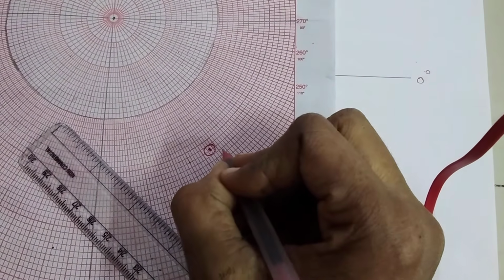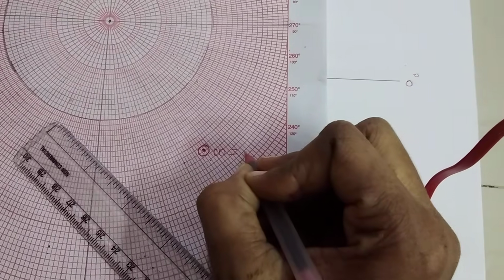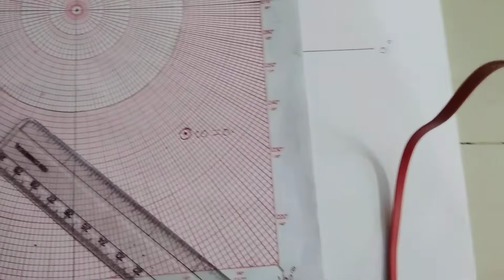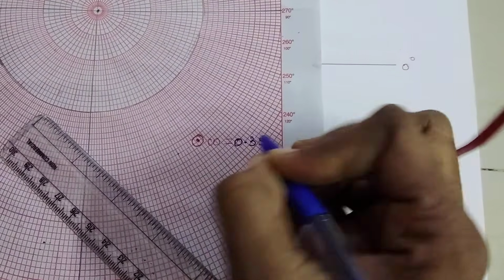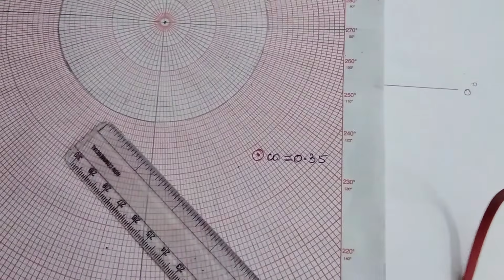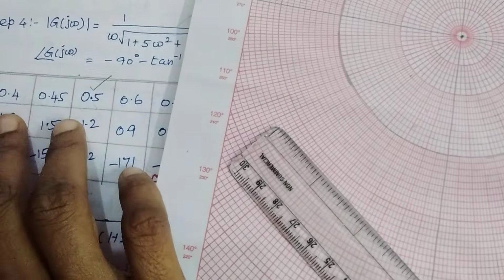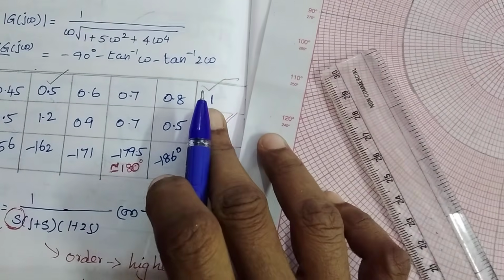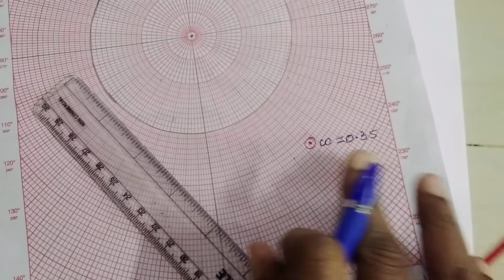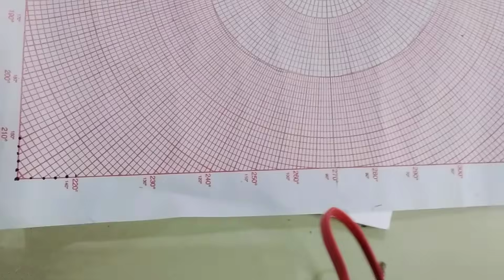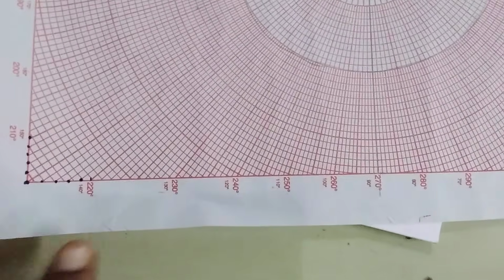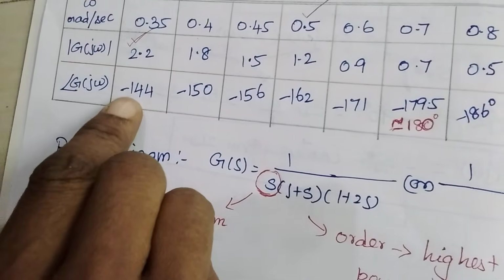Depict the point and write the value omega equal to 0.35. Similarly, we do this for 0.4, 0.45, up to 1 in the graph. Similarly, we have to depict all the points here. Now I have clearly explained the first point to draw. Similarly, you practice. See, minus 144, 2.2.